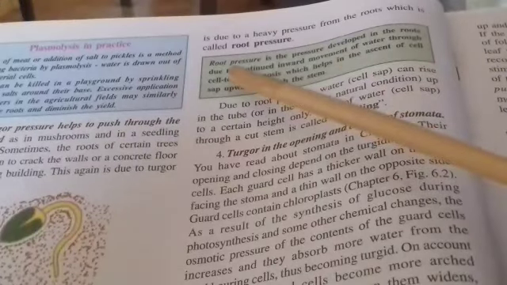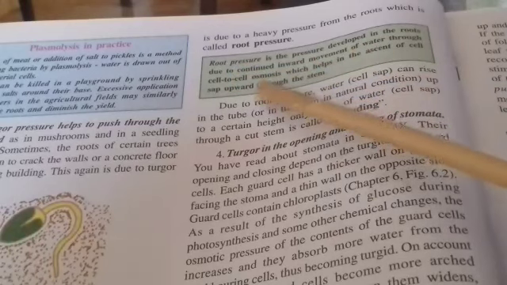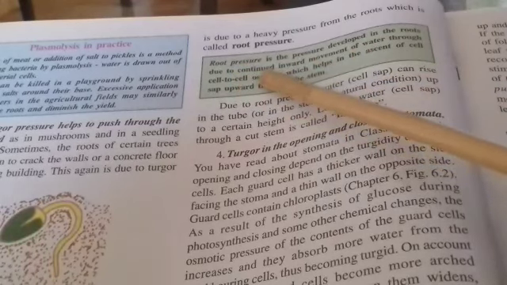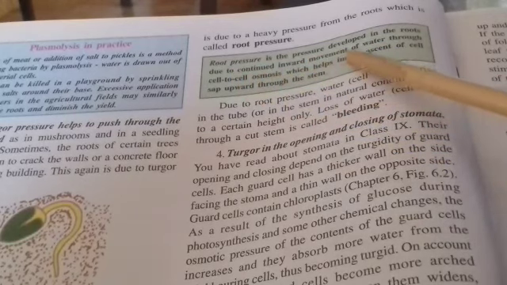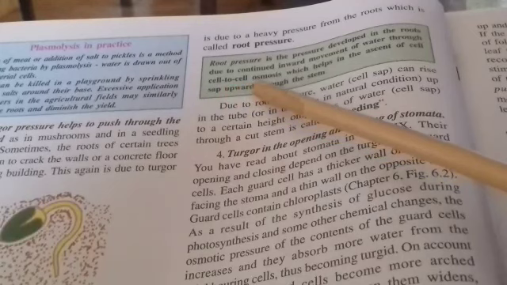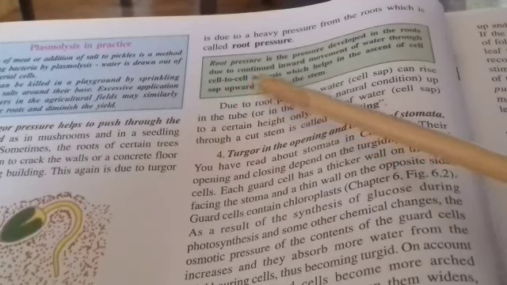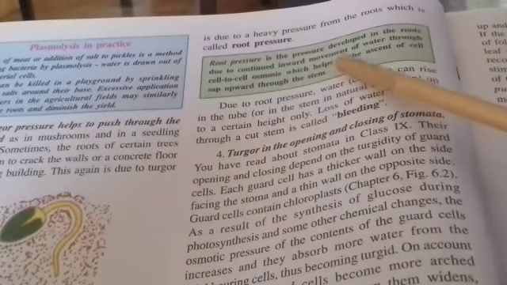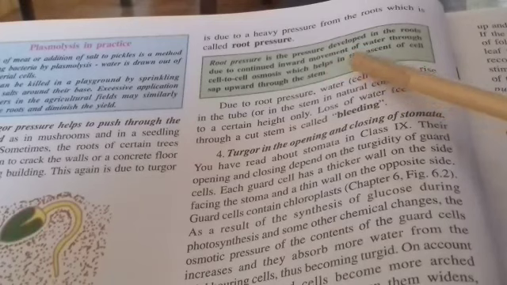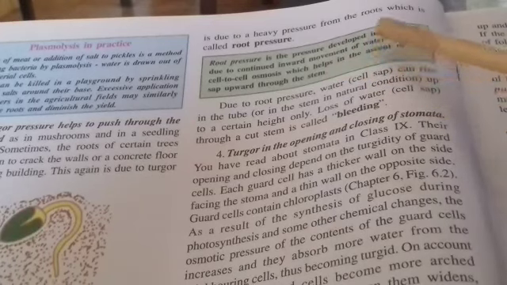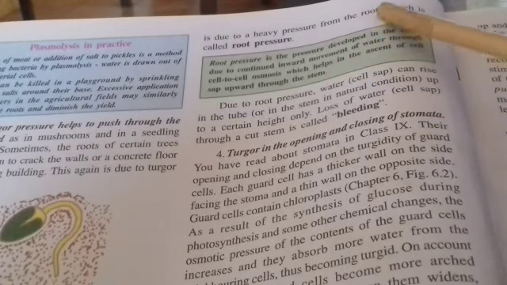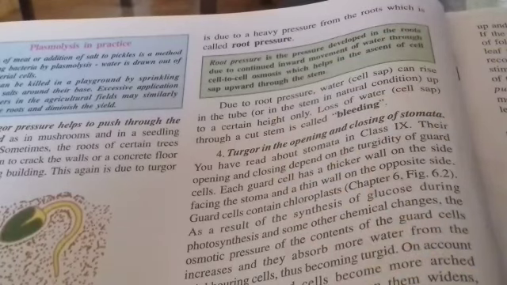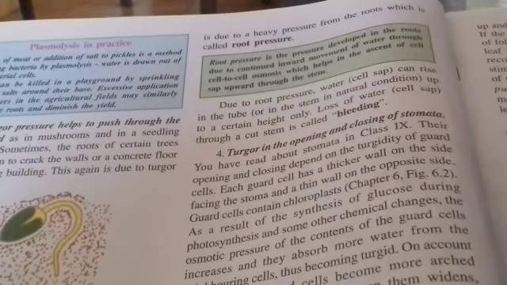So what is root pressure? It is the pressure developed in the root cells due to the inward diffusion of water through cell to cell osmosis, which creates a pressure in the cells of the root, that is known as root pressure. And this root pressure helps the upward movement of cell sap. That is what we have seen in the previous experiment by using the mercury manometer.